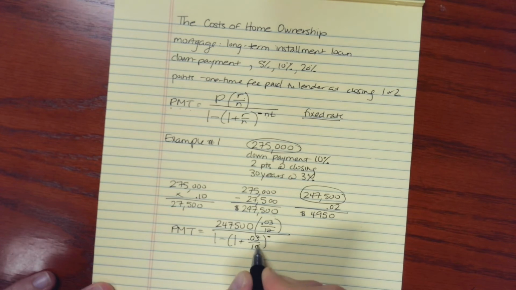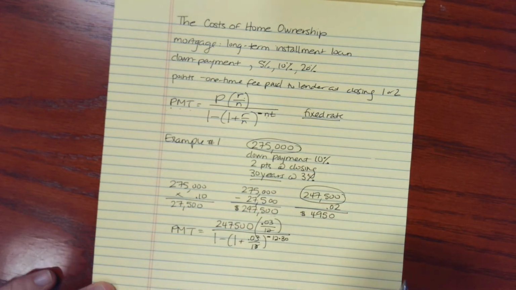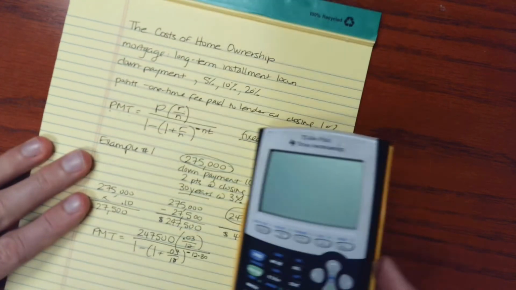And don't forget the negative here. This is N times T. So 12, and this is a 30-year mortgage, so 12 times 30. So let's do the calculation here.